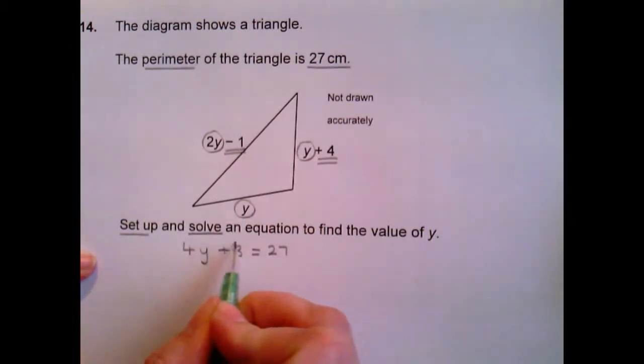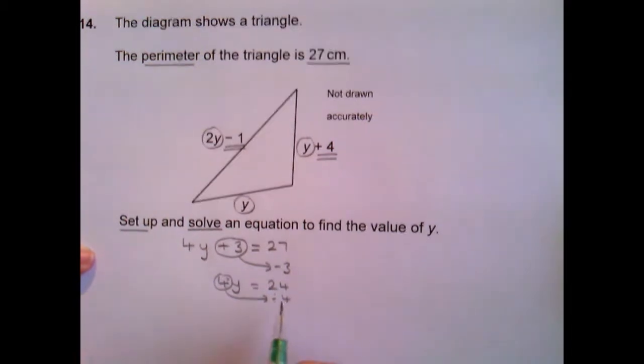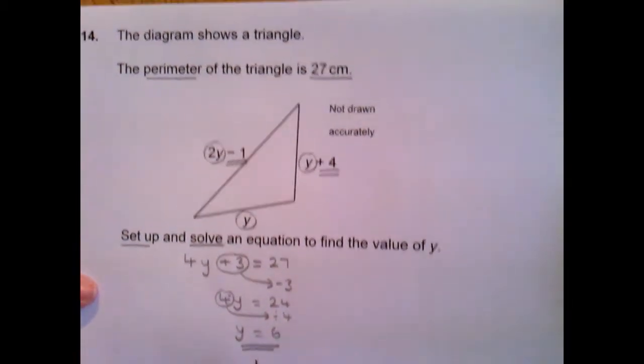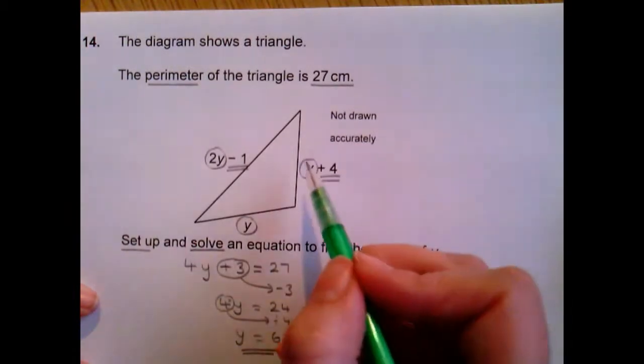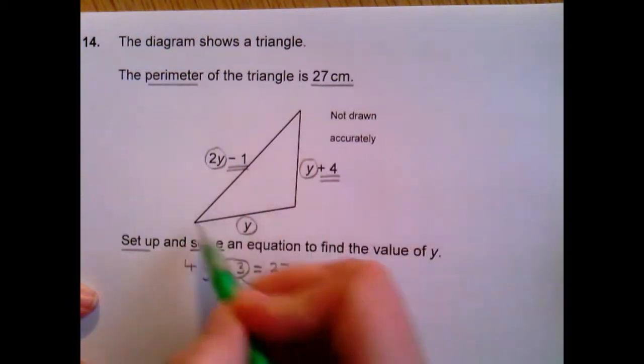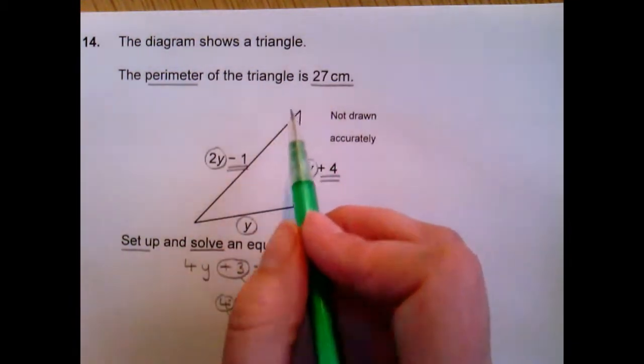So move everything away from the y, move the plus 3 over and take it off. So you've got 4y equals 24. And then 4 times what gets you 24, or else bring the times by 4 over and divide by 4. So y equals 6. So you could go round then and check by putting 6 in there, and 6 in there, and 6 in there, and check that your perimeter does actually total back up to 27, just if you're in the exam and you want to check that you're right.